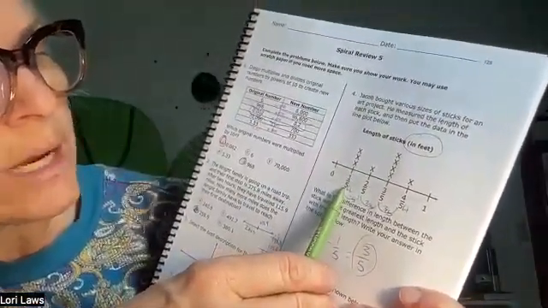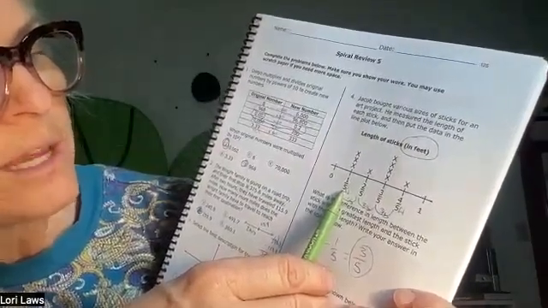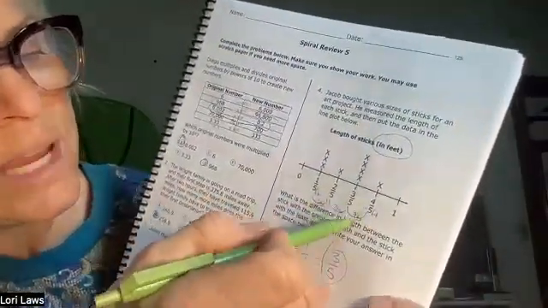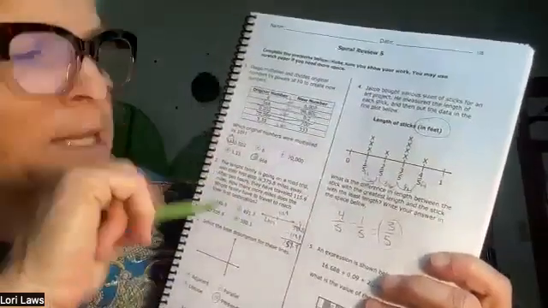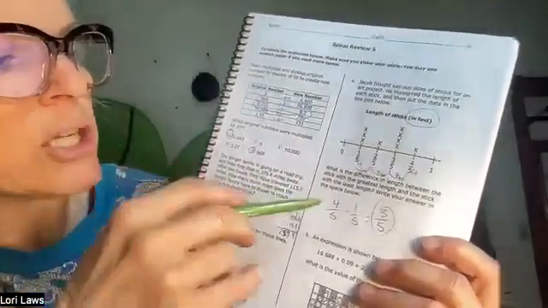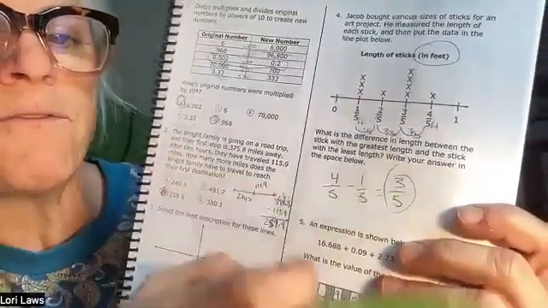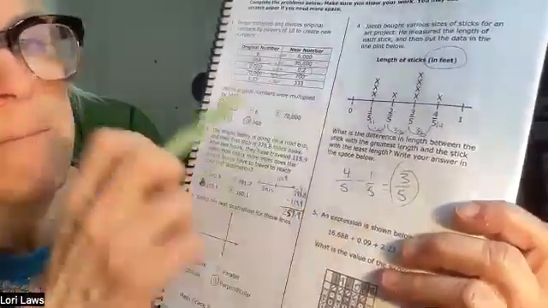So the shortest stick was 1/5 of a foot. The longest stick was 4/5 of a foot. What's the difference? Well, 1, 2, 3/5 of a foot difference. You could do that by subtraction. You could say 4/5 minus 1/5 and get the difference. 3/5 is your answer.